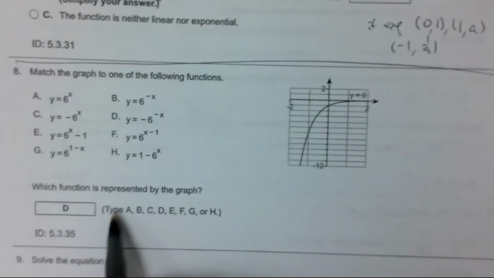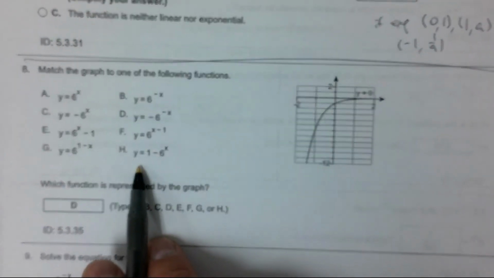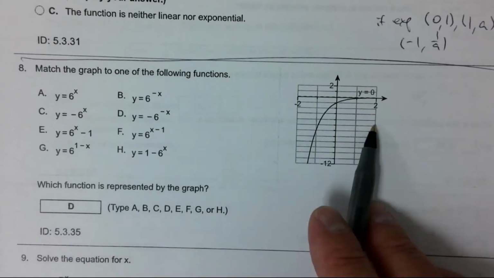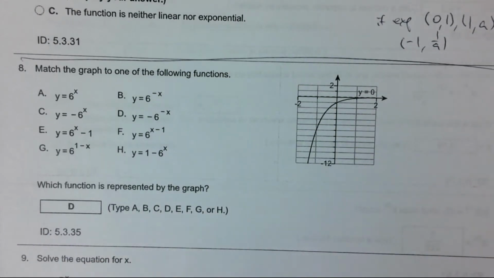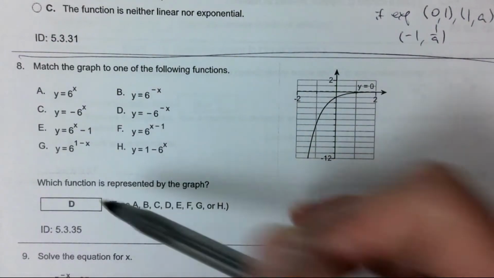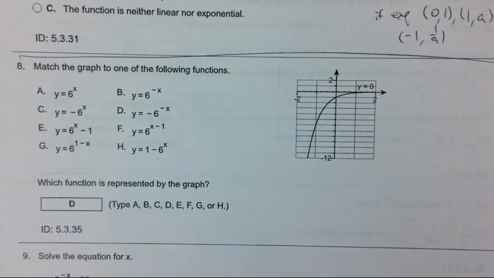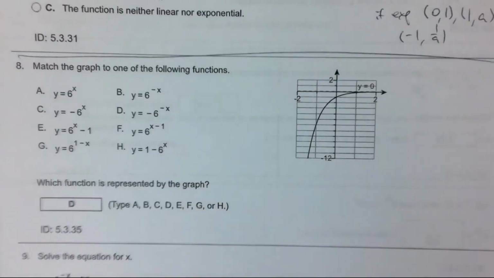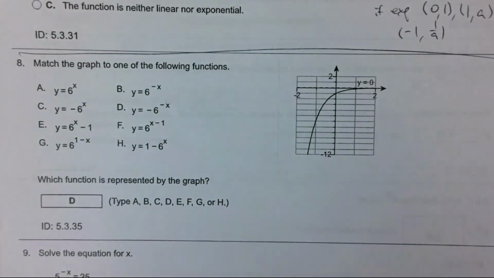For this part, what you want to do is just graph the function and see which one matches. So you have to do F1 to all of these and see. Now, what you can notice is that the graph is upside down.